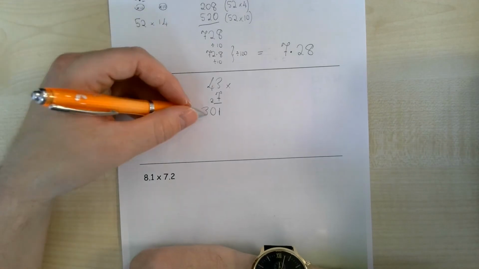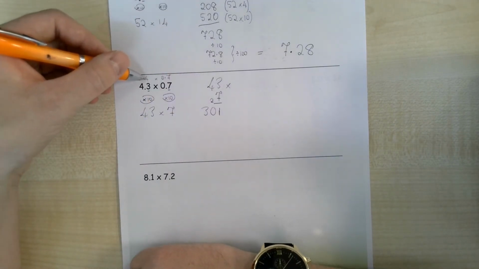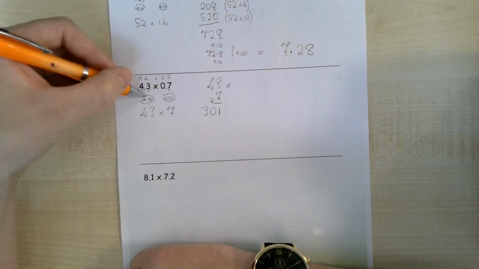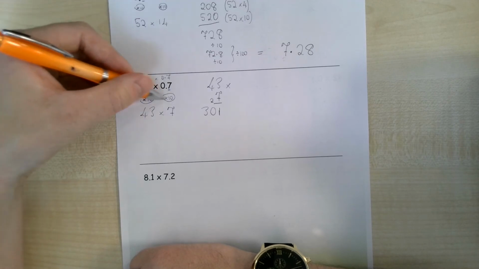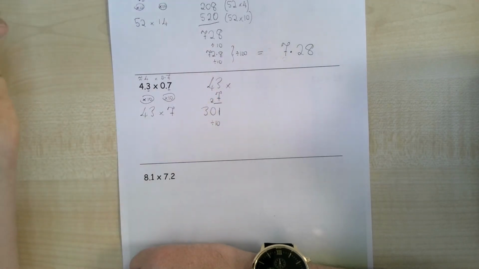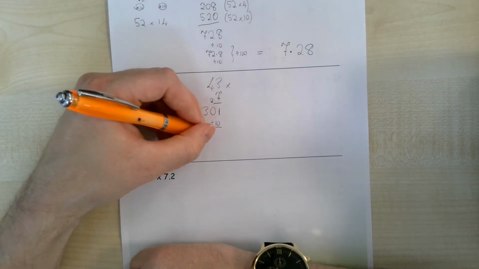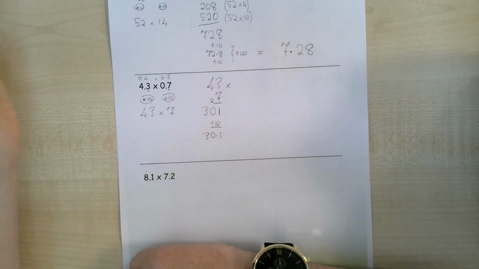But obviously we know that that's far too high. I did say earlier with our estimate it does need to be less than 4. So let's reverse what we did here. We need to divide by 10 twice. So if I divide it by 10 once, that'll give me 30.1.